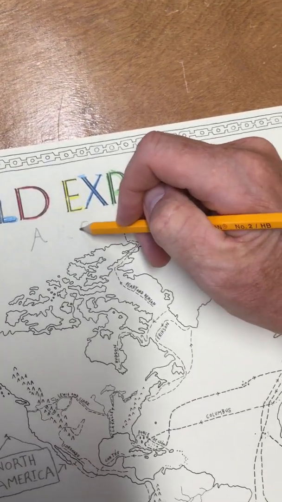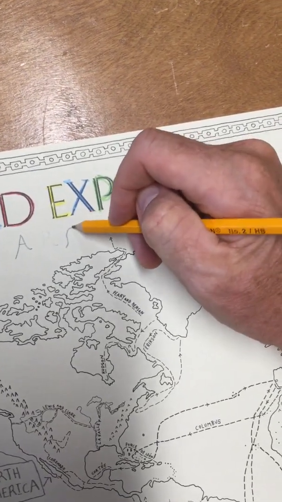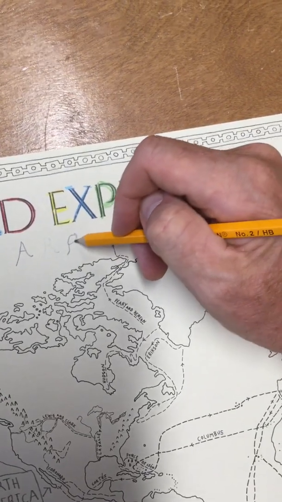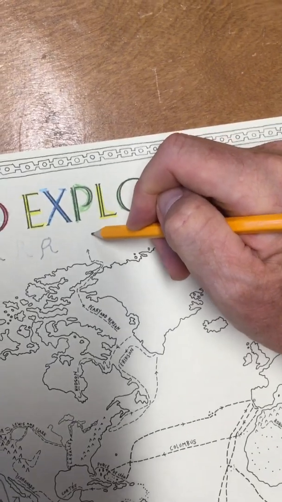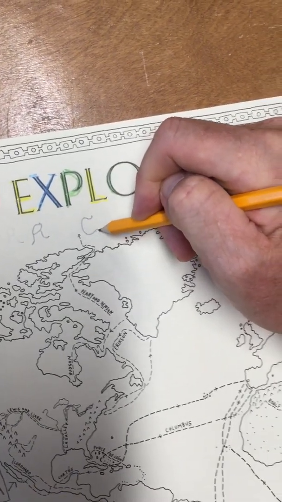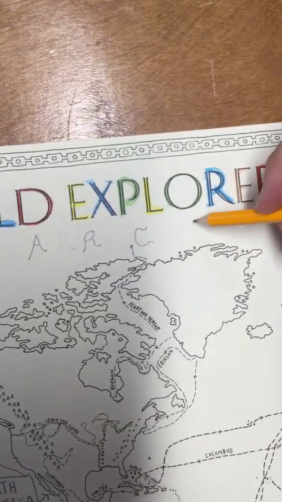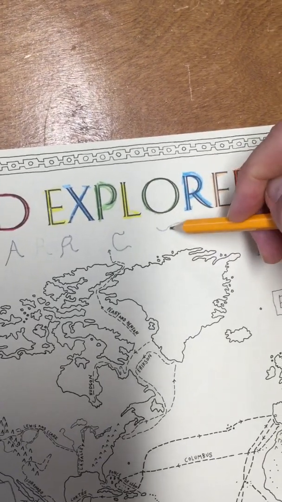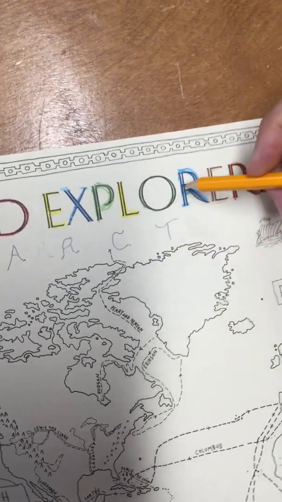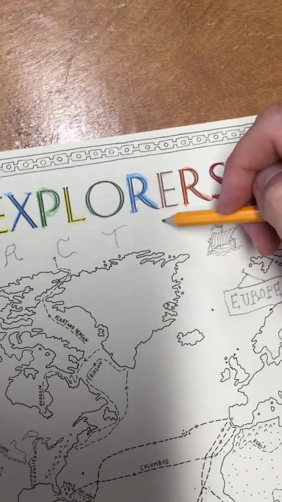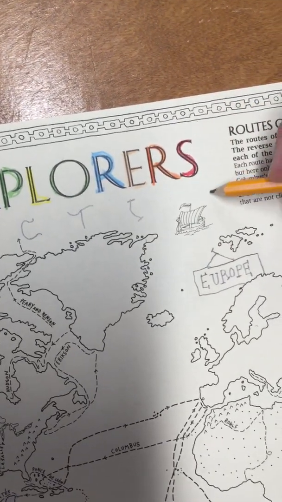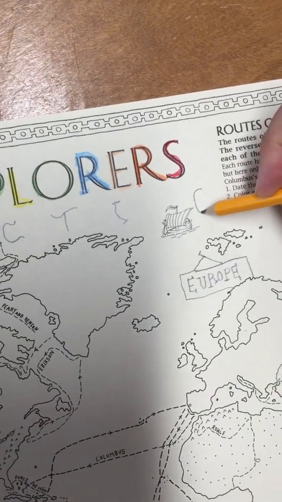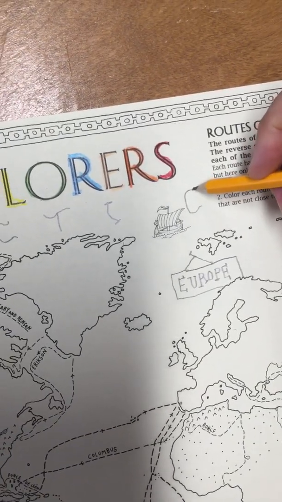I'm not a typographer, but I will try to make my letters look a little fancy. Just be careful with spelling too. A-R-C-T-I-C. That's kind of fun to put that on.